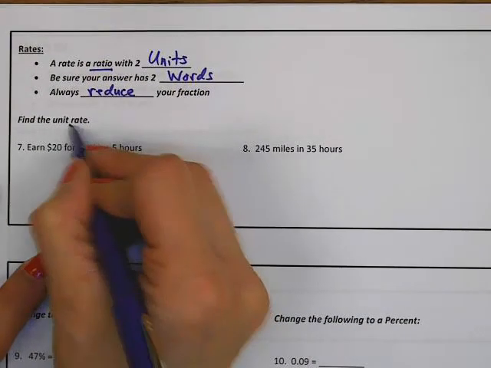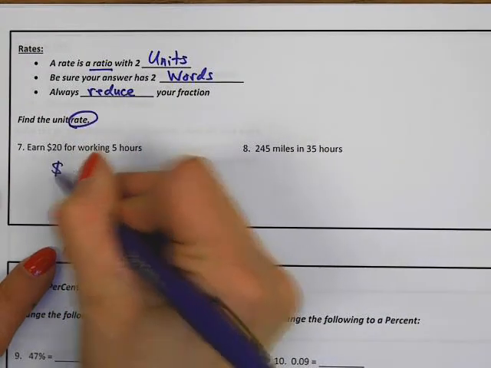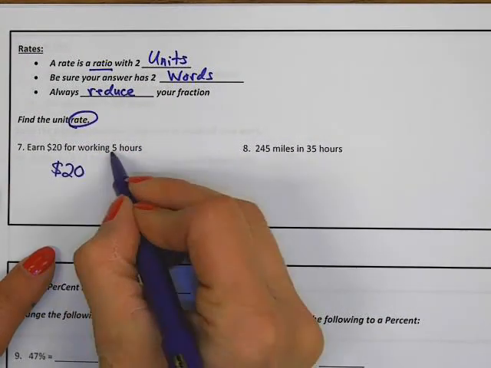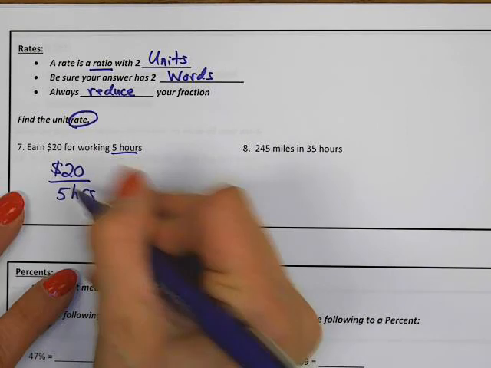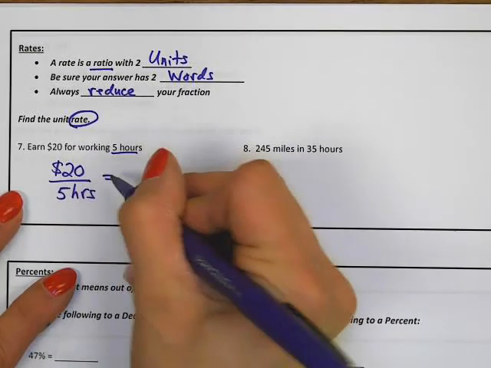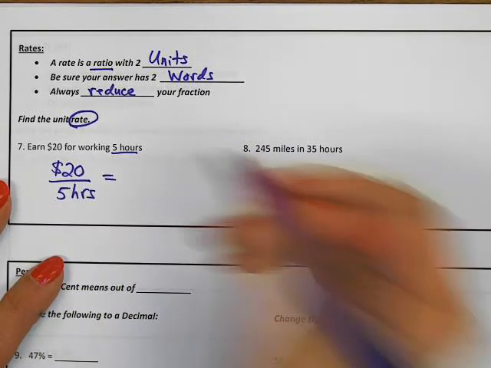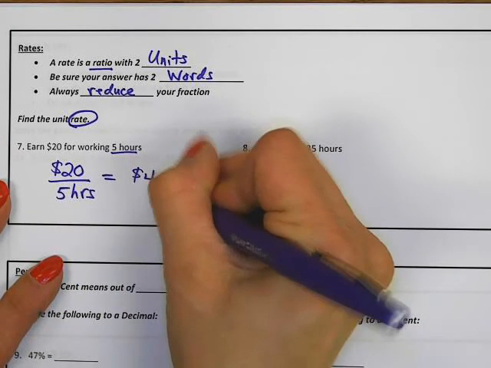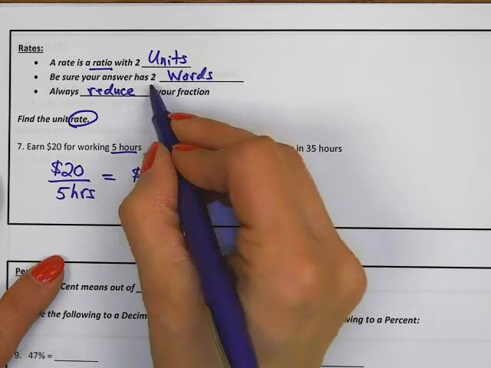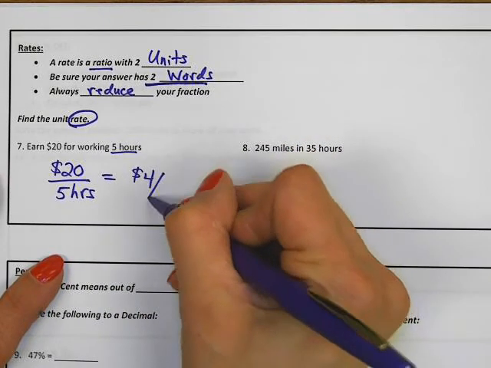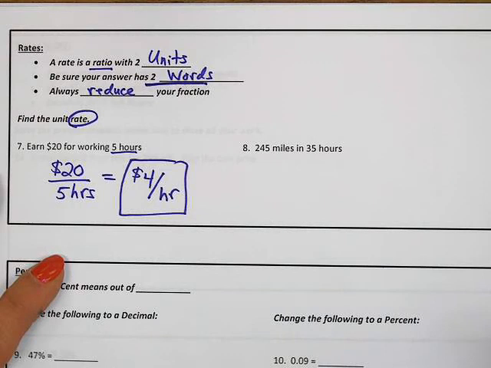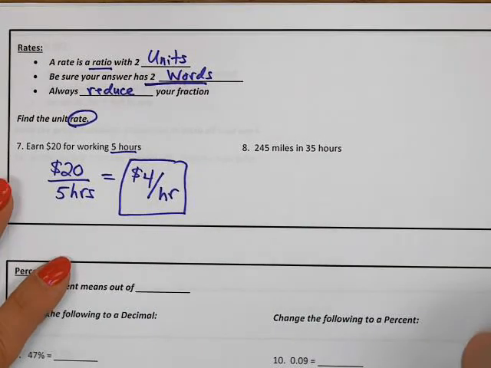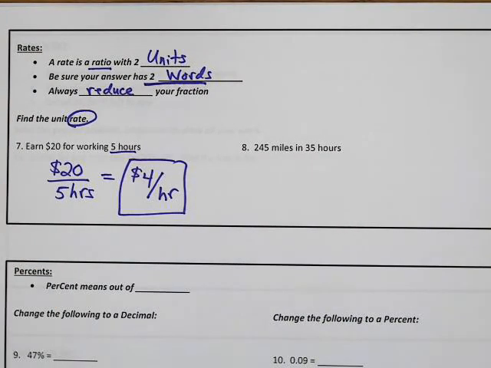Okay, find the unit rate. It says we earn $20 for working 5 hours. So don't forget to write the dollars and the hours. And then what we do is we take 20 divided by 5 and we get 4. But don't forget to write 2 words, dollars per hour. There's your rate. A lot of people want to know what the rate is when they get a job. Okay. How about the next one?